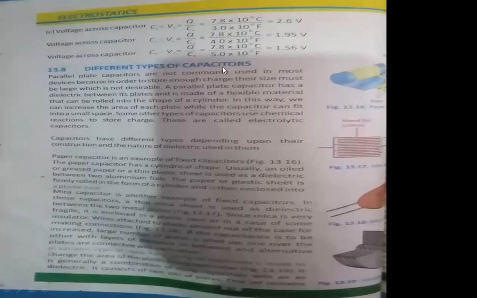Different types of capacitors. So actually, we have different types of capacitors, and why do we make different types of capacitors? Because they are used in different devices. We cannot use one type of capacitor in every device. We use different types of capacitors according to the space they occupy, because the capacitor stores the charge. Some capacitors store the charge, so they have multiple uses, but mainly they are designed for storing the charge.